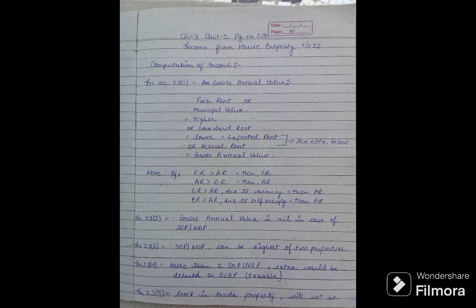In section number 23 subsection 1, gross annual value of LOP property is discussed. Before learning how to calculate gross annual value of LOP property, five terms are required to be learned. First is fair rent, second is municipal value, third is standard rent, fourth is expected rent, fifth is actual rent. Fair rent is the rent which can be earned from any similar house property in the same locality.